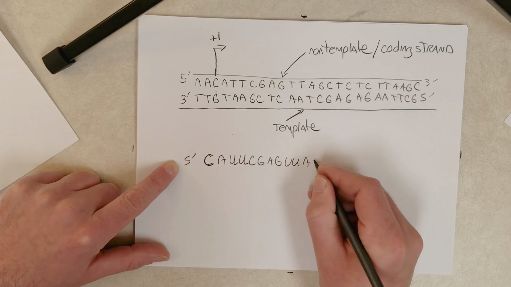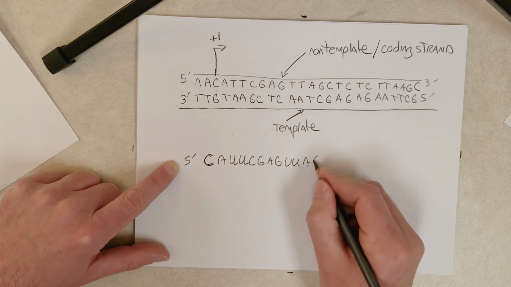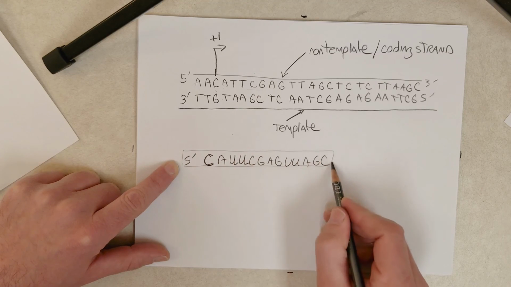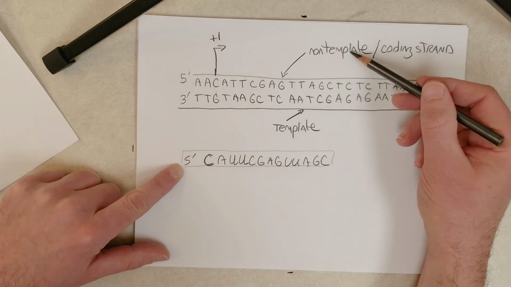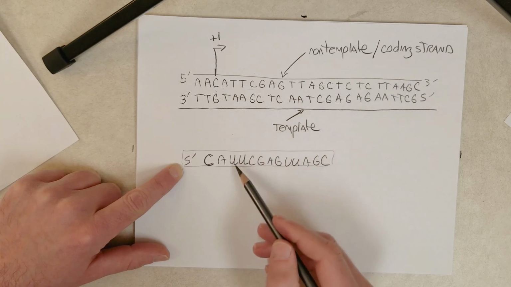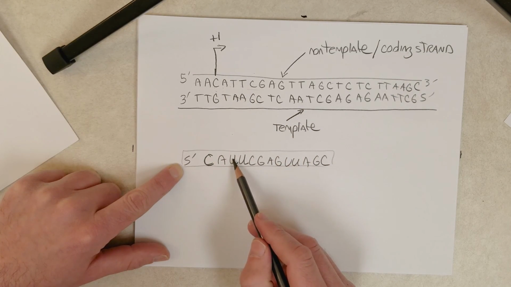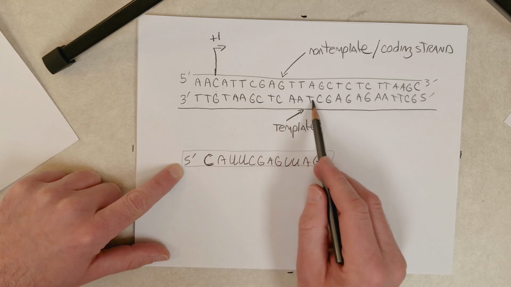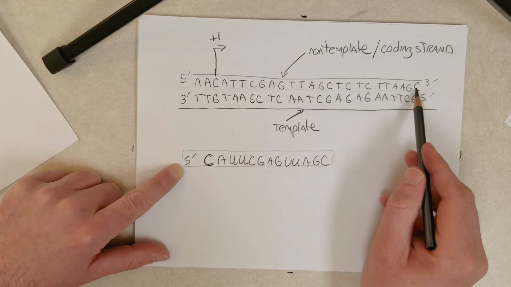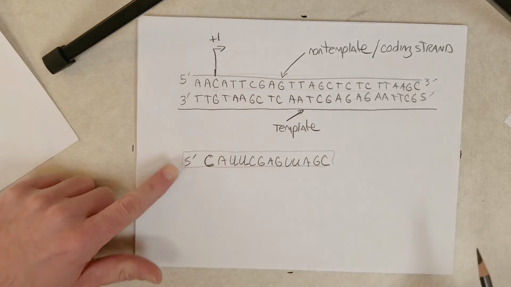U, U, A. And so what you might notice is that this strand right here is almost identical to the non-template strand, which is why it's called the coding strand too. It's identical except for the T's being switched for U's. RNA polymerase is copying the template, but it's making a transcript that is identical to this one up here.